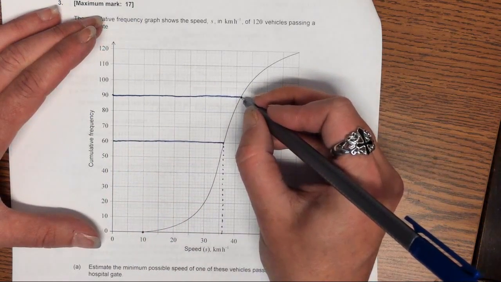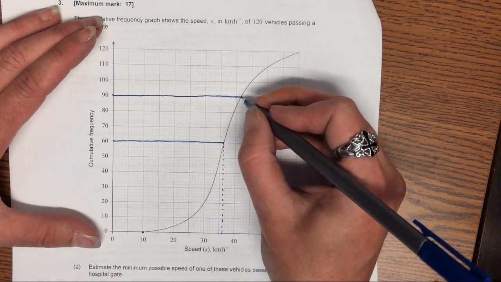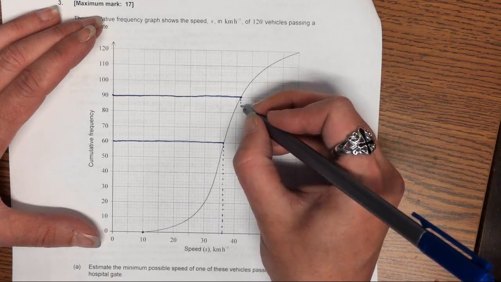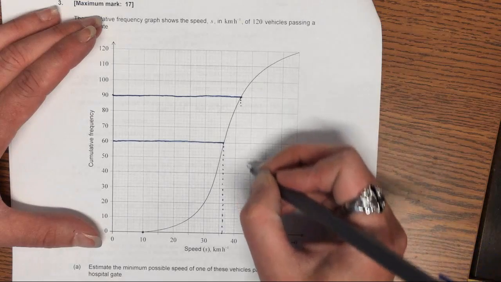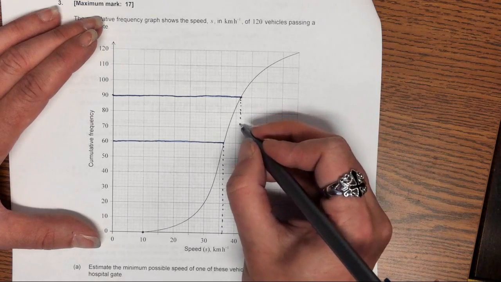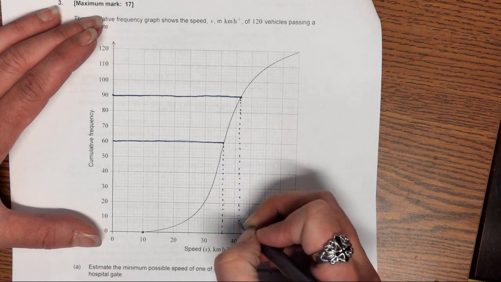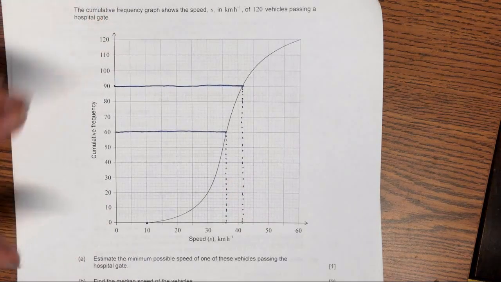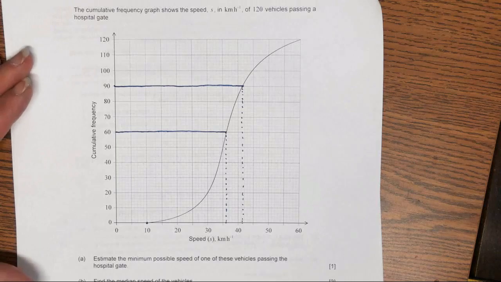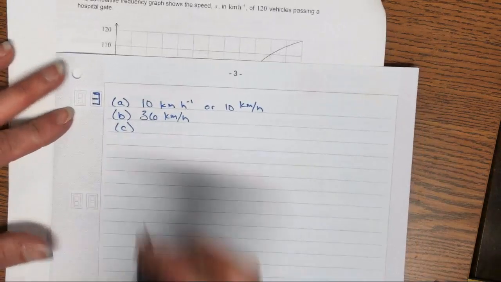If I go down from there, it looks like it's between those 2 lines to me, so I would come all the way down, and that would be between 41 and 42. So I'd probably say 41 and a half.